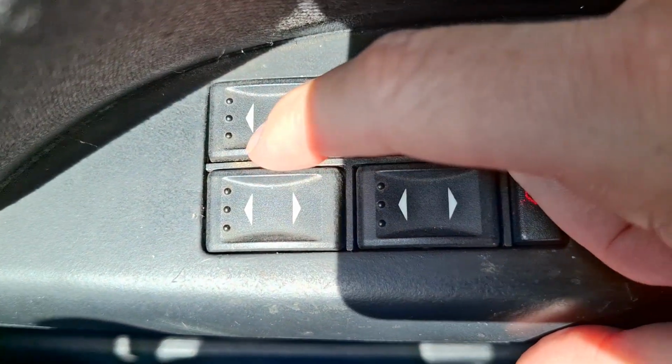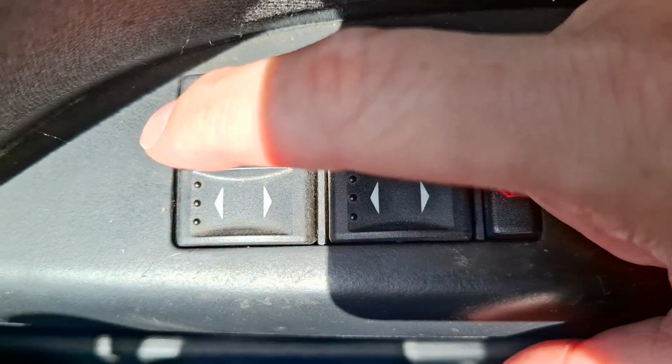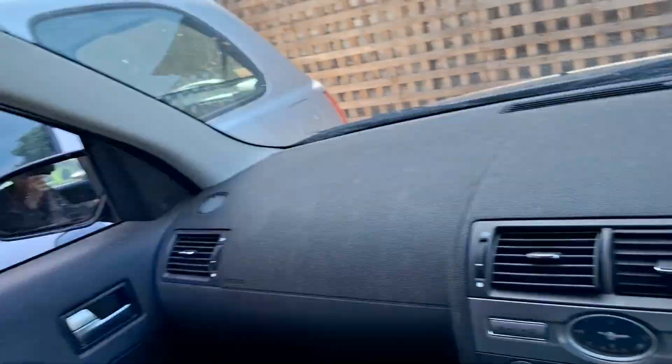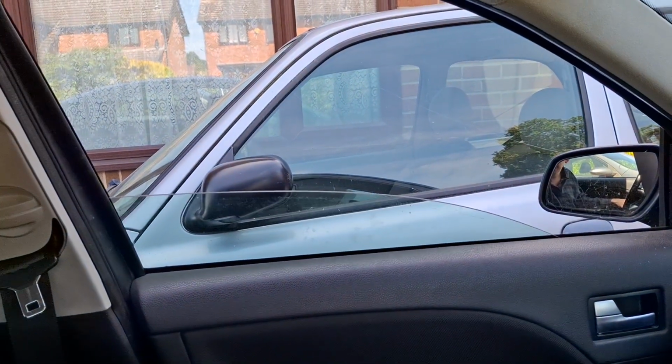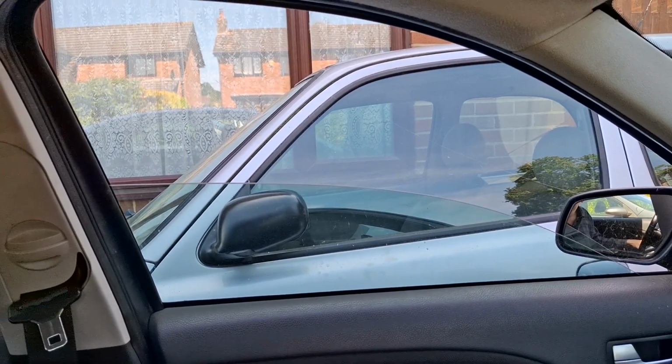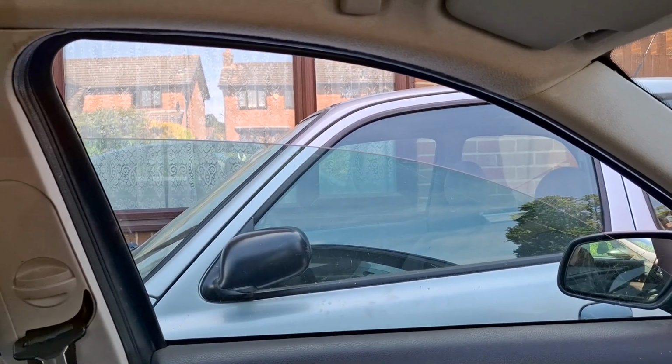So when we press the close button briefly and then let go, the window only goes up a tiny bit at a time, which is not at all satisfactory. Once we've reset the memory for that window, we'll be able to press the close button briefly, let go, and the window will go all the way back to the top as if by magic.